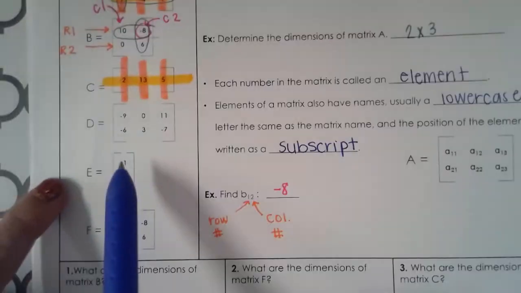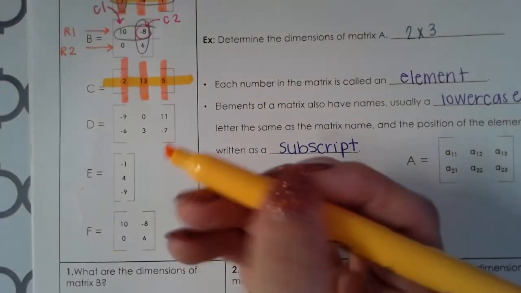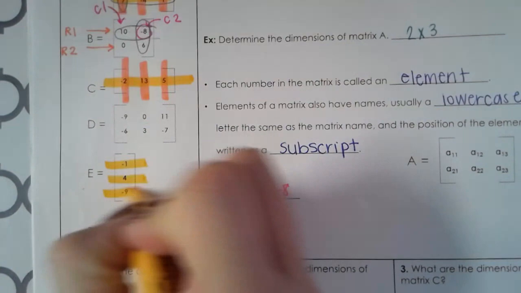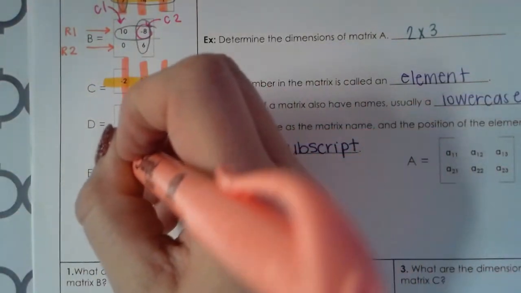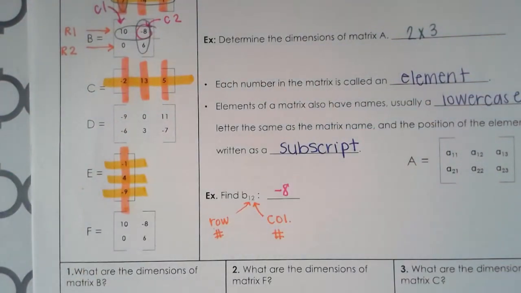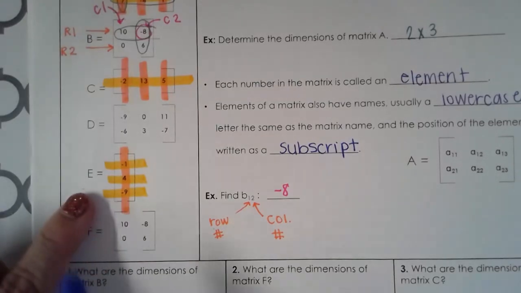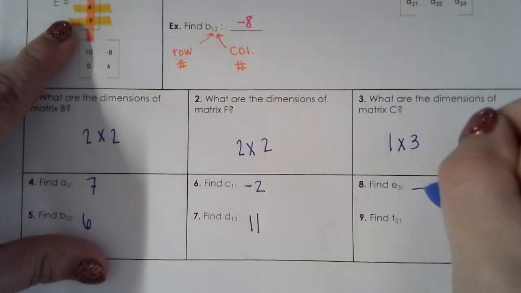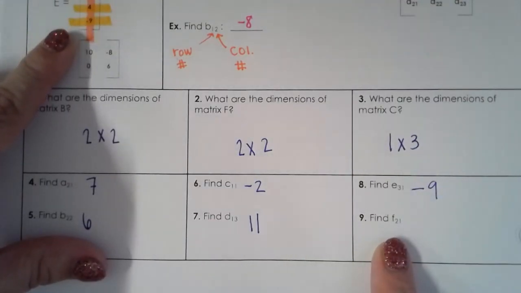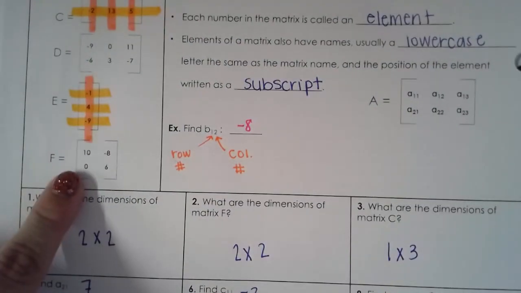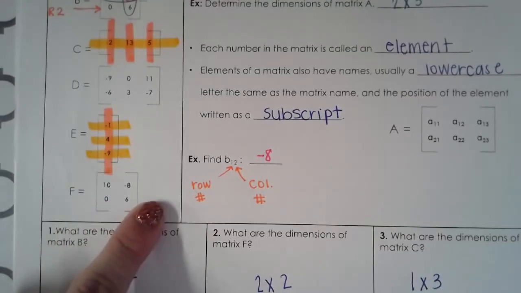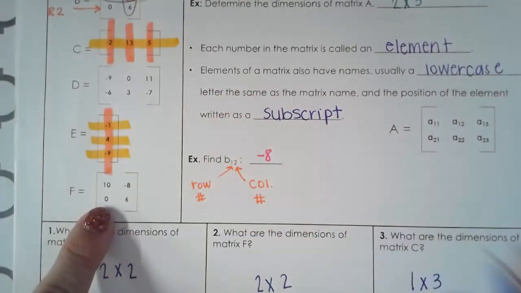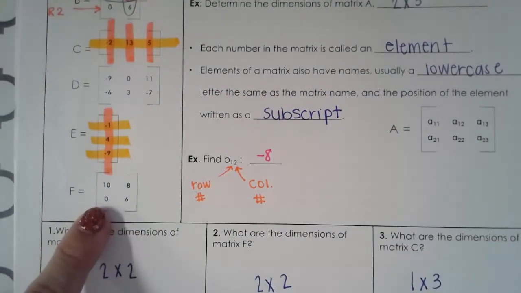E31, so E has 3 rows, but only 1 column. So E31 would be the bottom row, the only column, is -9. And F21 would be row 2, column 1, that's a 0.